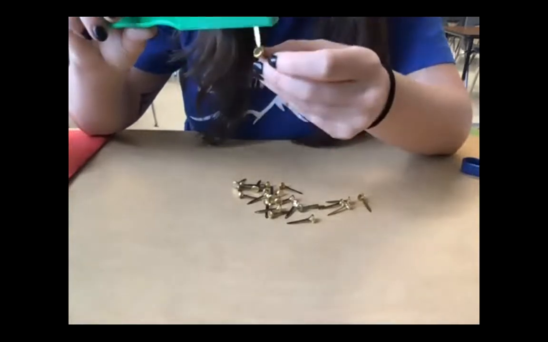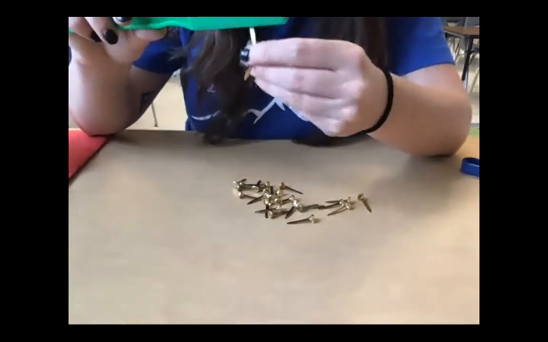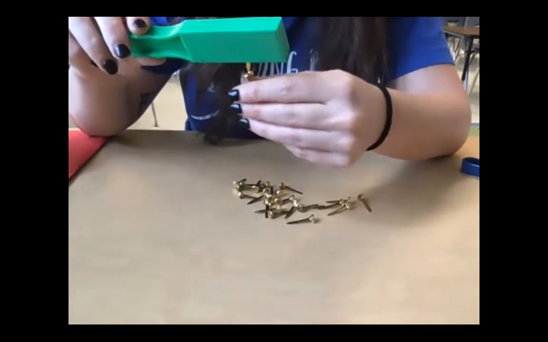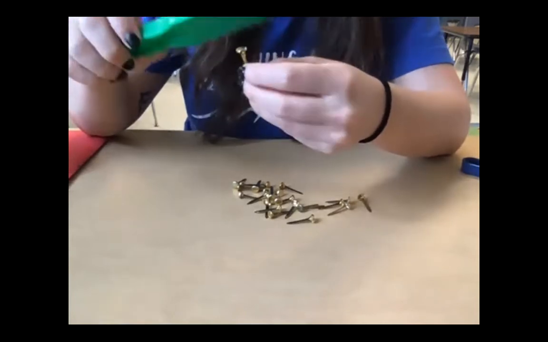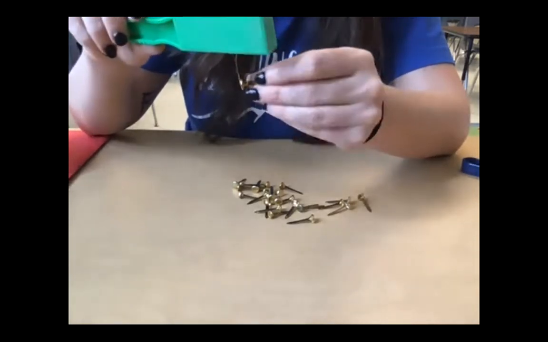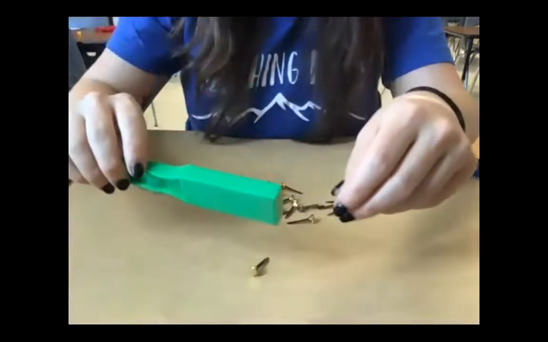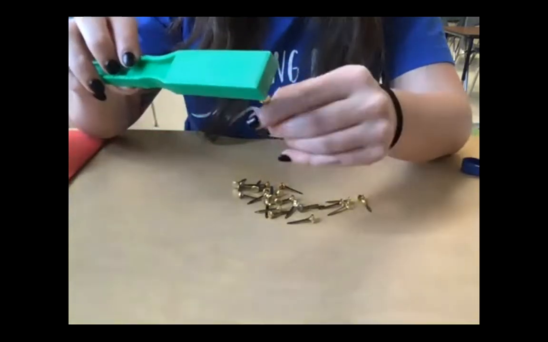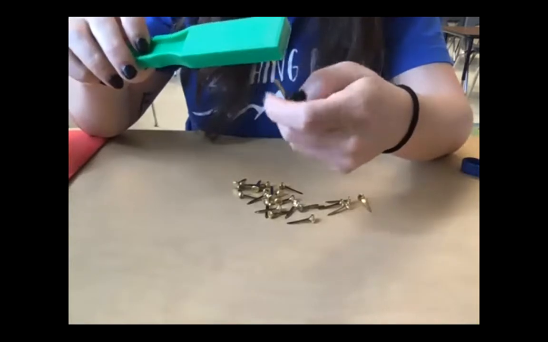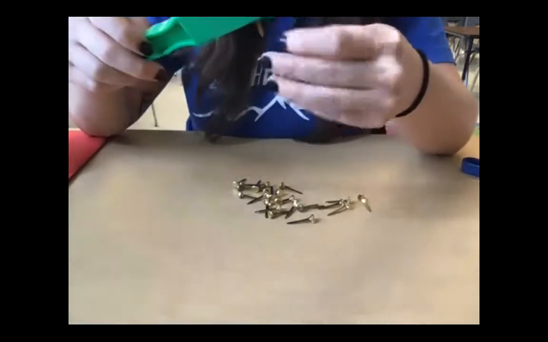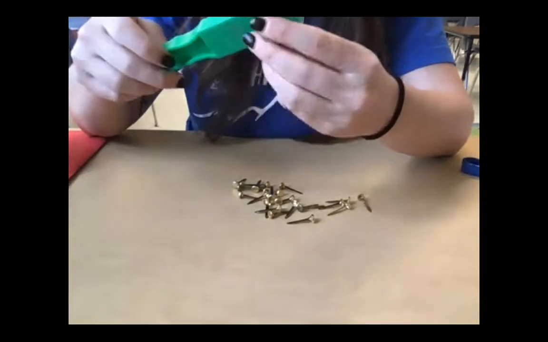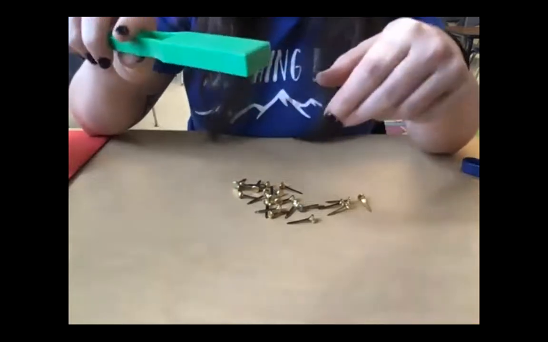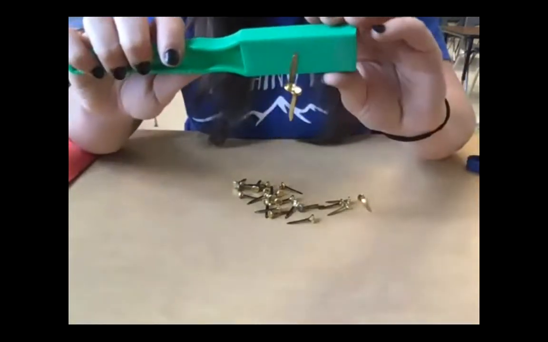This is struggling today. All right, I'm going to see how many paper fasteners I can pick up using the magnetic force going through it. You know, this was a lot easier when I tried it a minute ago. Hold on. Okay, so finally I started my chain.